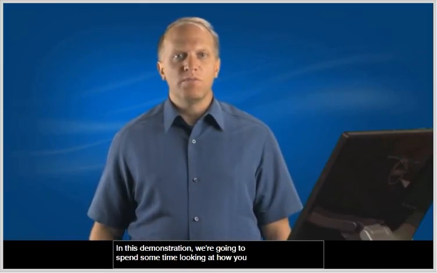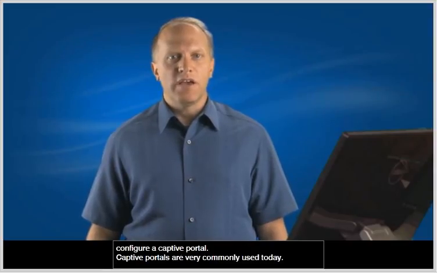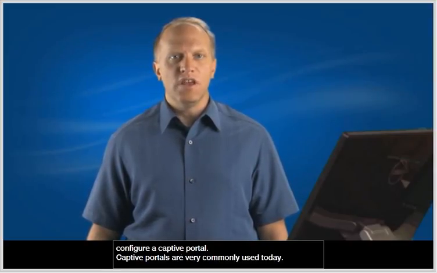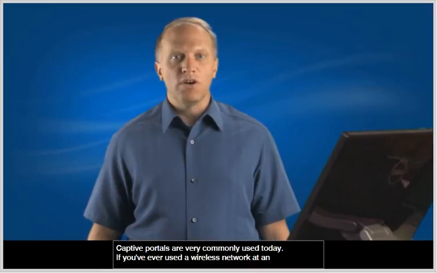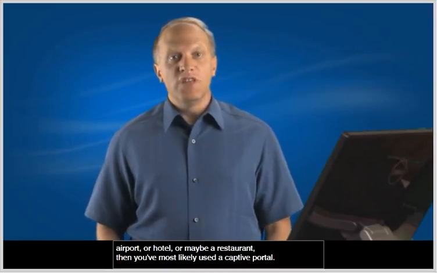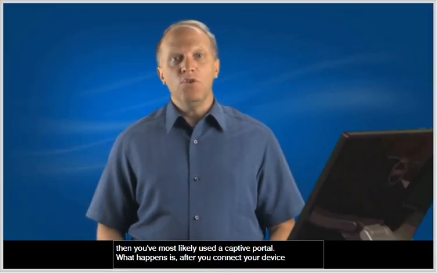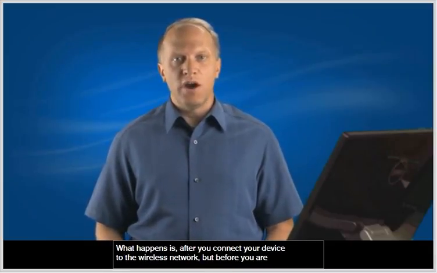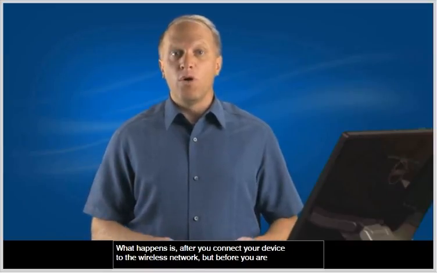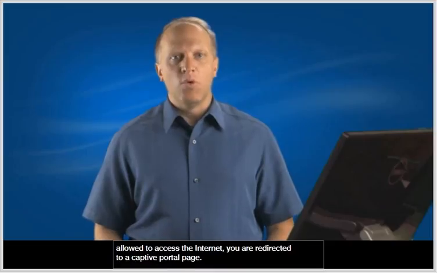In this demonstration, we're going to spend some time looking at how you configure a captive portal. Now, captive portals are very commonly used today. If you've ever used the wireless network at an airport or a hotel or maybe a restaurant, then you've most likely used a captive portal. What happens is after you connect your device to the wireless network, but before you're allowed to access the internet, you're redirected to a captive portal page.